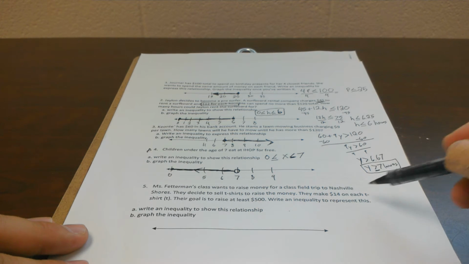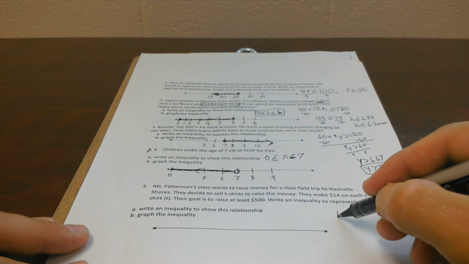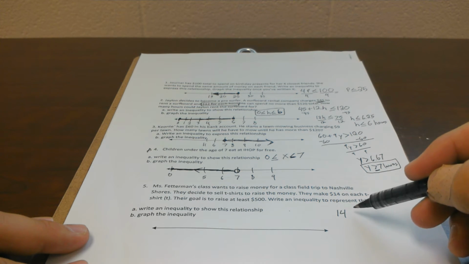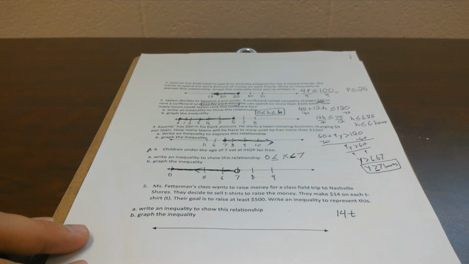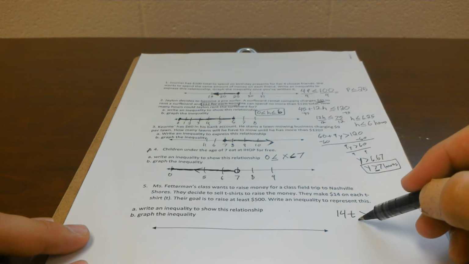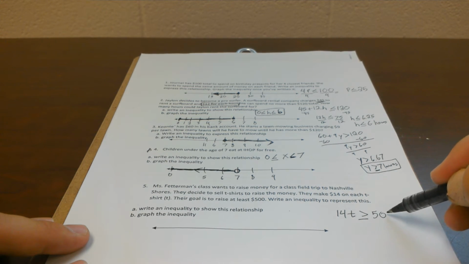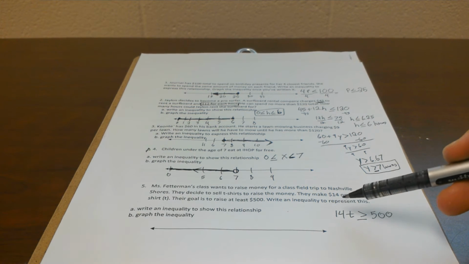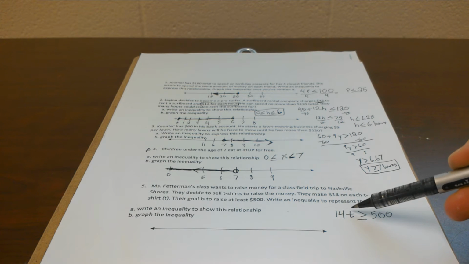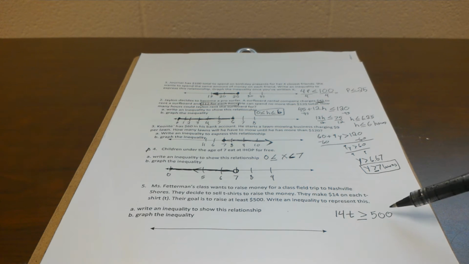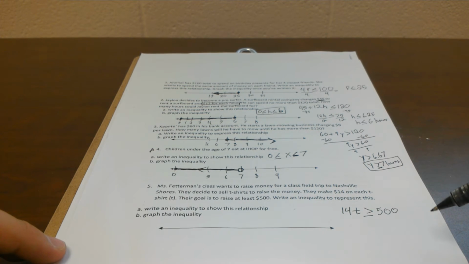So, the price of the t-shirts, which is $14, times the number of t-shirts, we'll call that T, needs to be at least 500, so greater than or equal to 500, because we know that the price of the t-shirts times the number of t-shirts that they sell will give us the total money they make, and we want that to be at least $500.